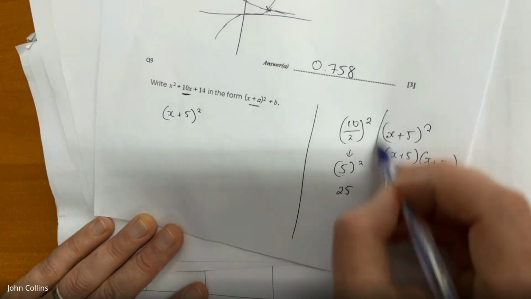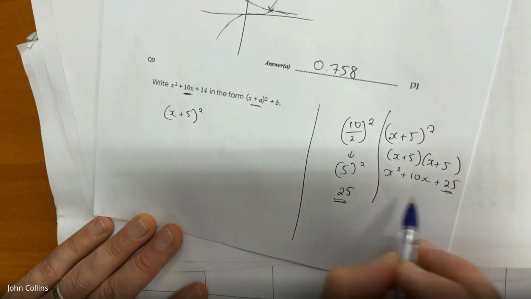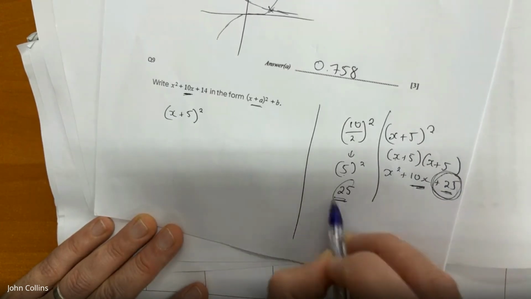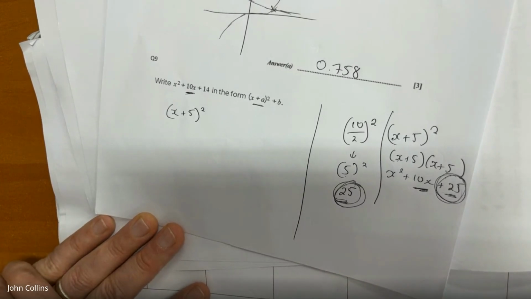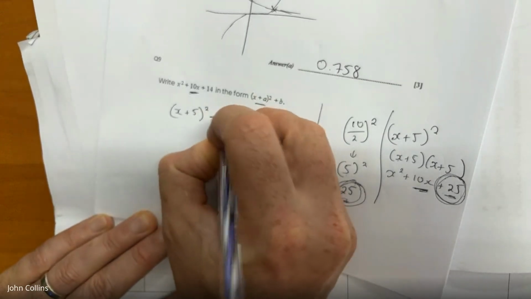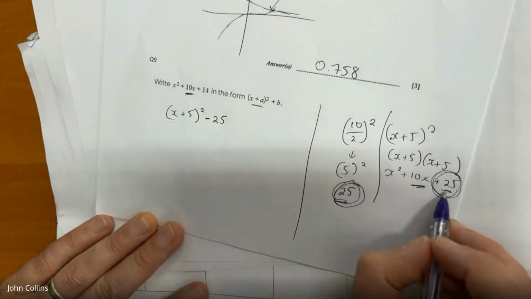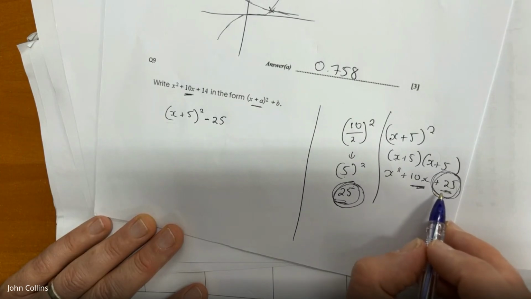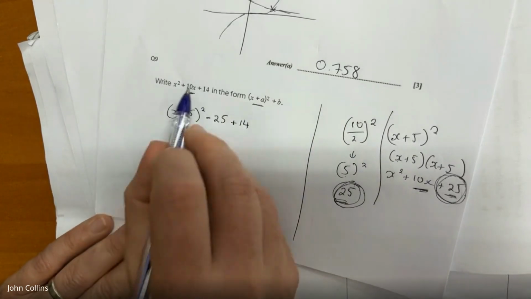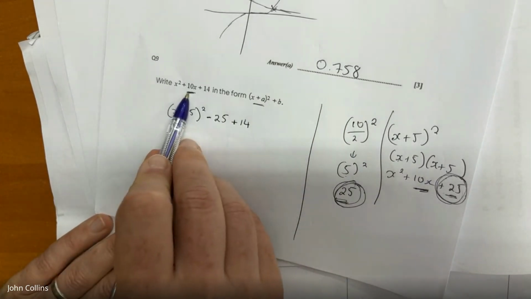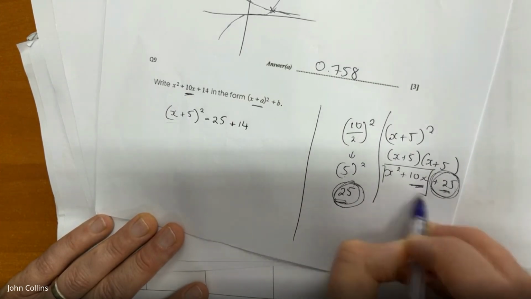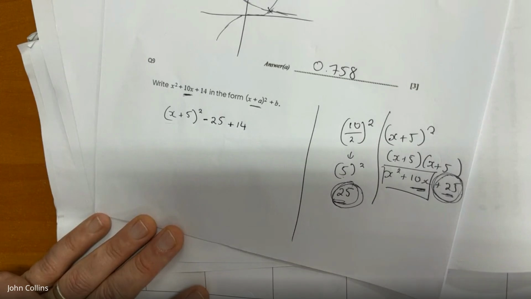So you see what's happened here? This is the 25 I've created, and 10x is already embedded in this square. But I've added a 25, so this 25 has just come out of nowhere. So what do I need to do to balance this equation? I need to subtract 25. Because when I multiply this out, I get an additional 25 that's come out of nowhere. So I subtract 25. I still have this 14 here at the end, but now that's the exact same equation. Because when I multiply this out, I get this, and then I subtract the 25, I'm just left with this bit, x squared plus 10x.